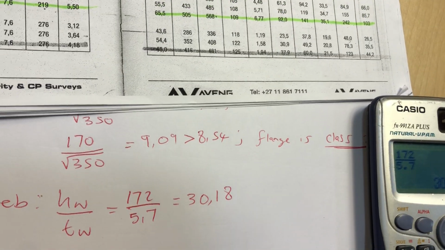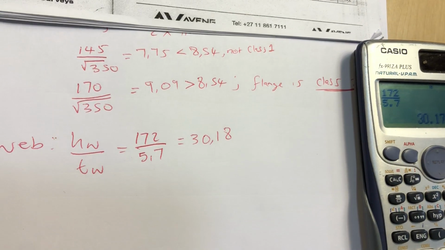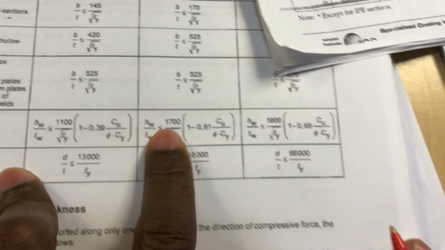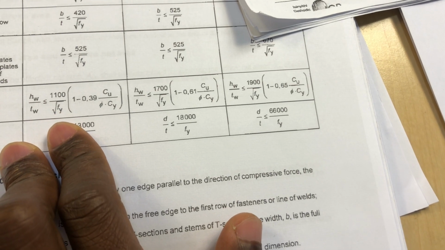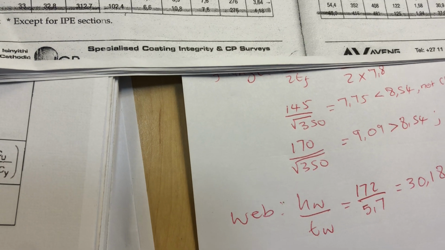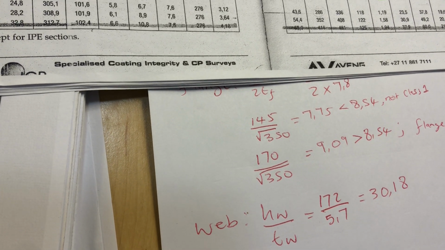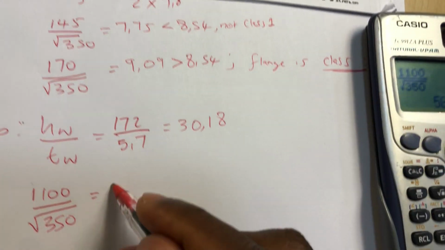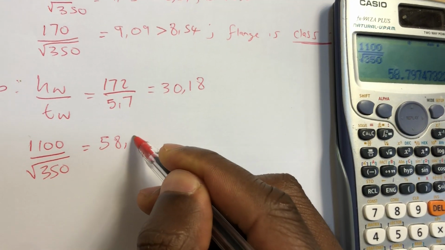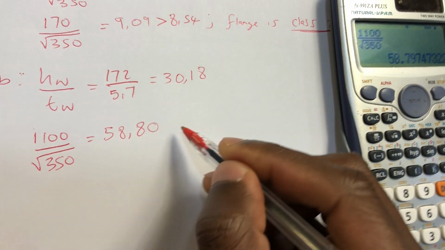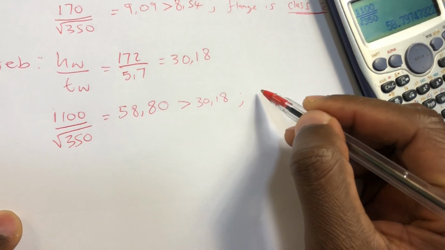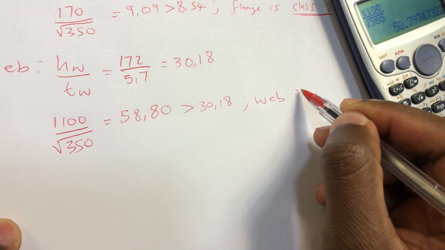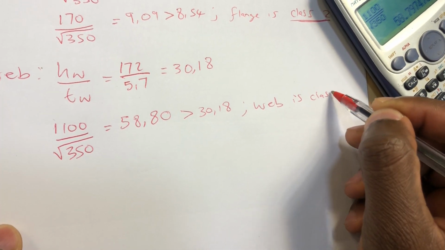Now we check again. You remember for webs for class 1 you use 1100 over the root of fy, which is 350. So it's 1100 over the root of 350, which is 58.80, which is greater than 30.18. Therefore, the web is a class 1.